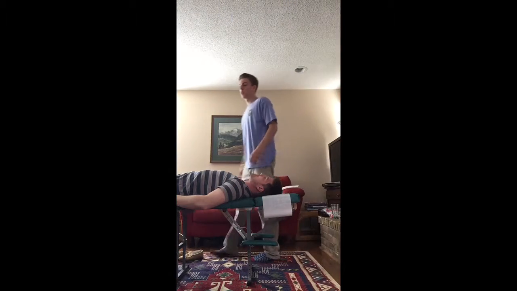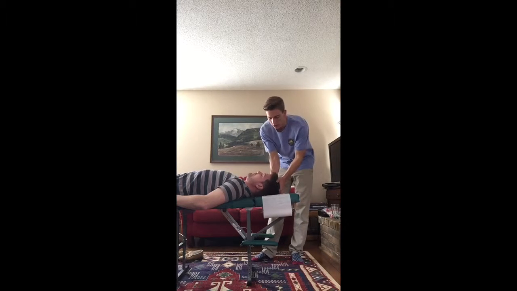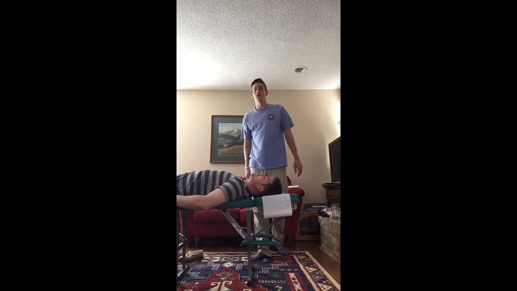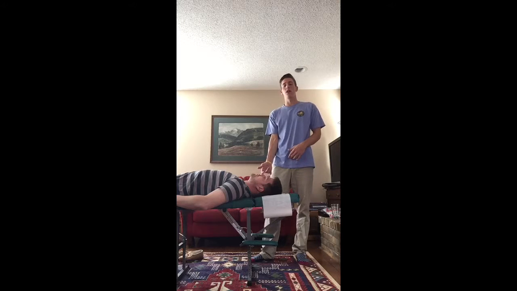So now we're going to be doing the glabella cranial fault. So first I'm going to approximate the EOP in glabella. We'll muscle test. The muscle goes weak, so we know it's involved. And then now I'm going to have the patient, I'm going to approximate EOP in glabella.